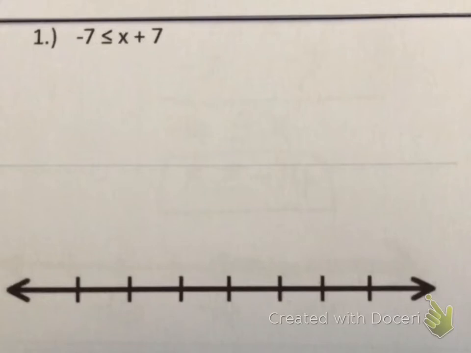So for example number 1, you have -7 is less than or equal to x plus 7. You want to get your variable all by itself on one side of the inequality. I want to get rid of this plus 7, so the inverse of an add 7 would be to subtract 7. And whatever you do on one side of your inequality, you do to the other side, just like we did for equations.